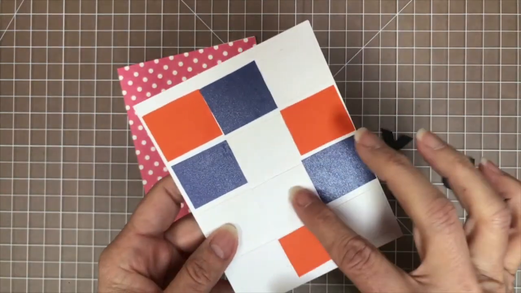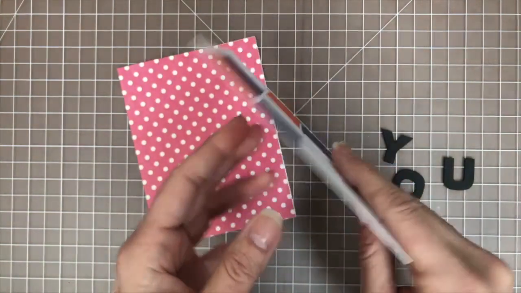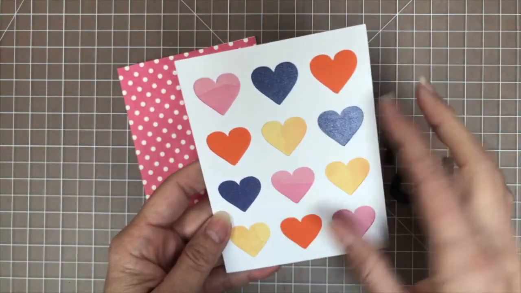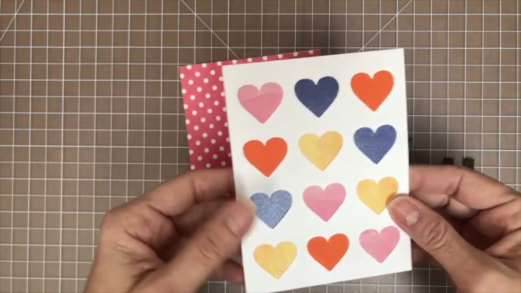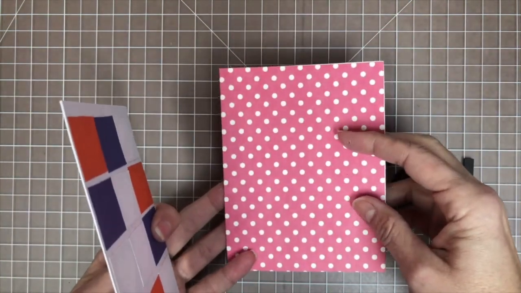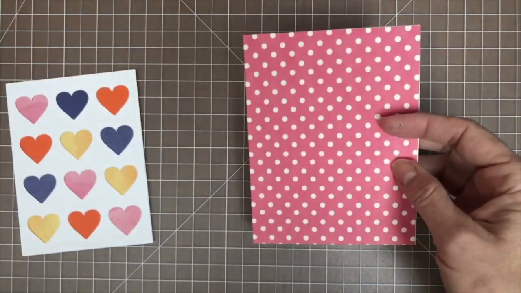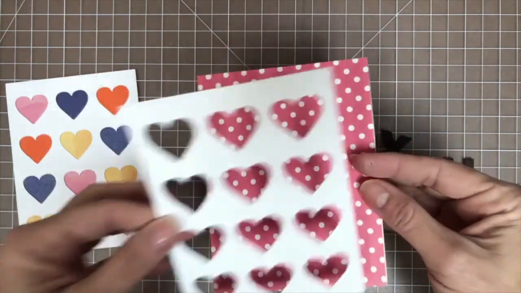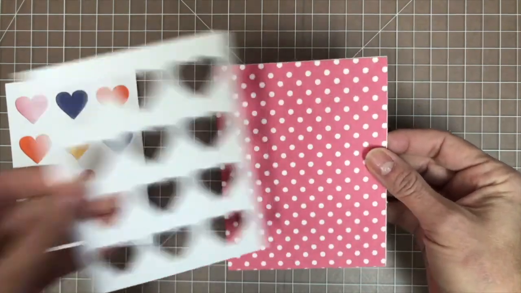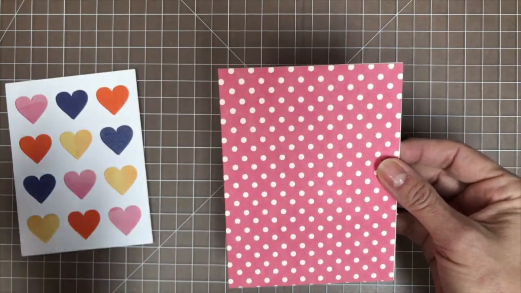So you just choose the colors you want. You can make it as colorful as you want, just to add some color to it, but it depends on whatever you want to do. I'm going to use this card base here, but maybe you want this to show, so you just leave it open. Let me show you what it would look like. See? So it depends on what you want. Both of them are good.